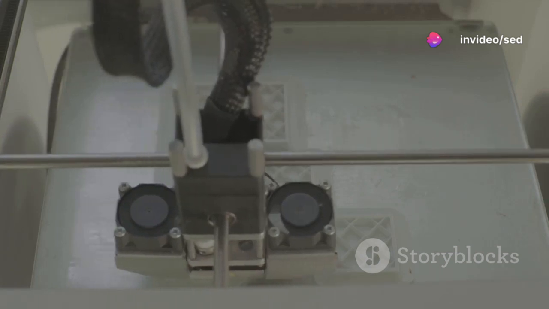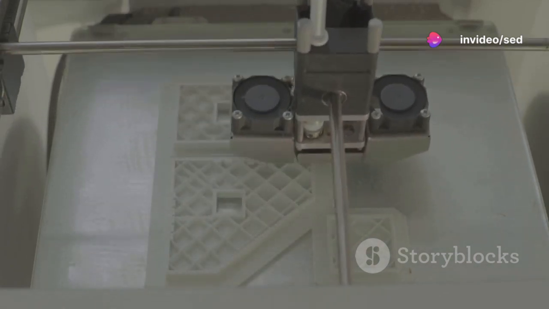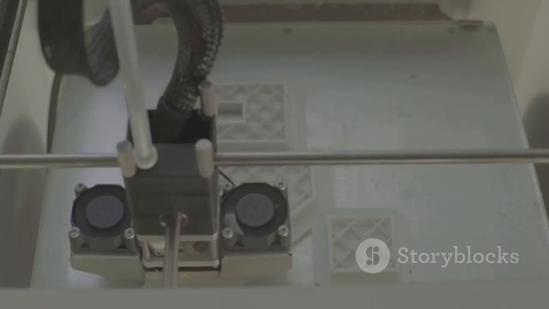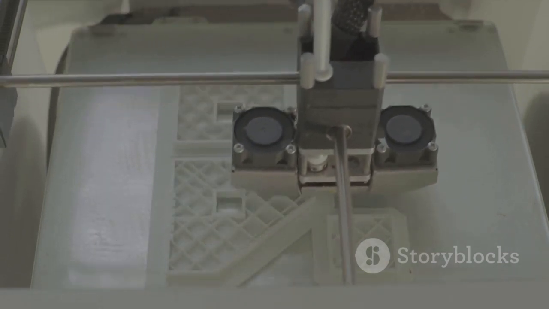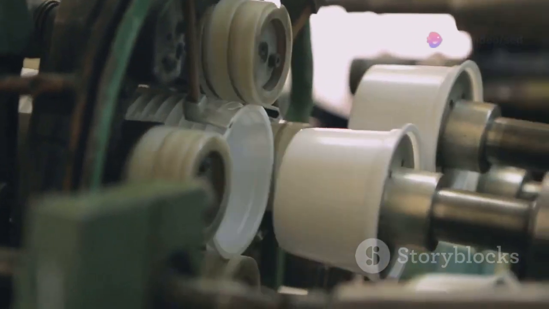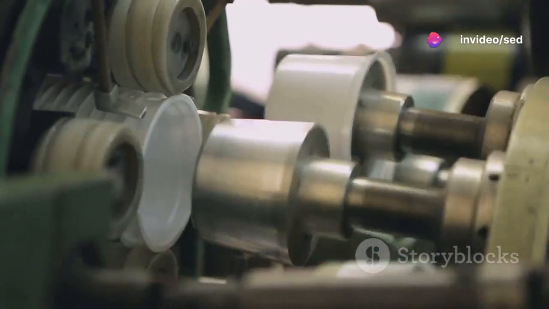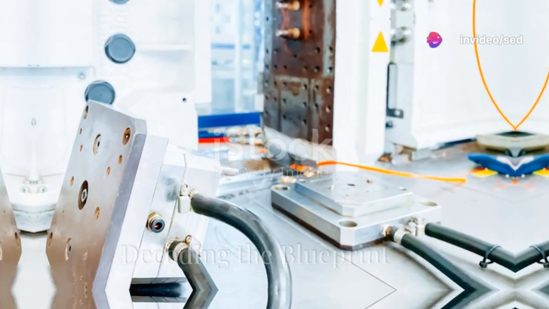Injection molding is a symphony of precision, where every parameter, from injection pressure to cooling time, plays a crucial role in determining the final product's quality. It's a testament to human ingenuity, allowing us to create complex plastic parts with incredible speed and accuracy.